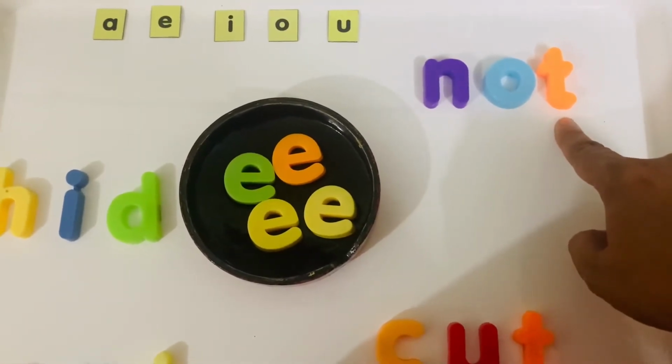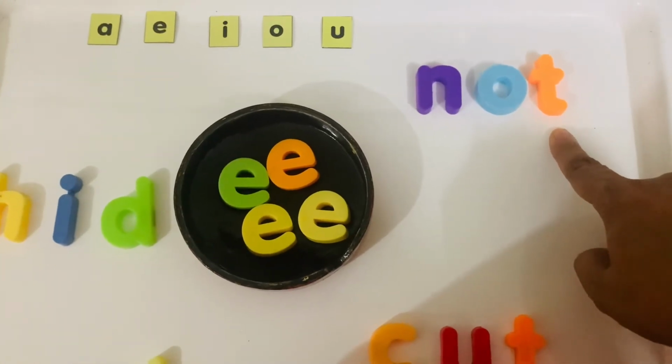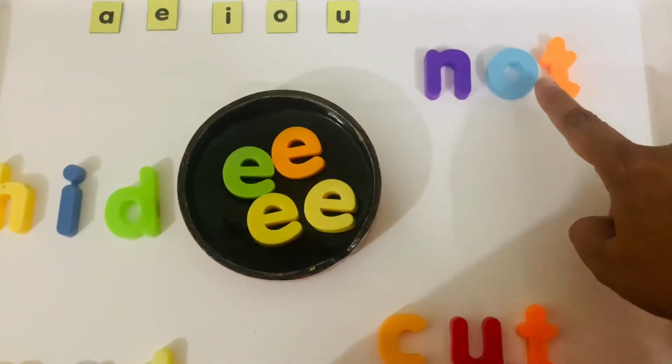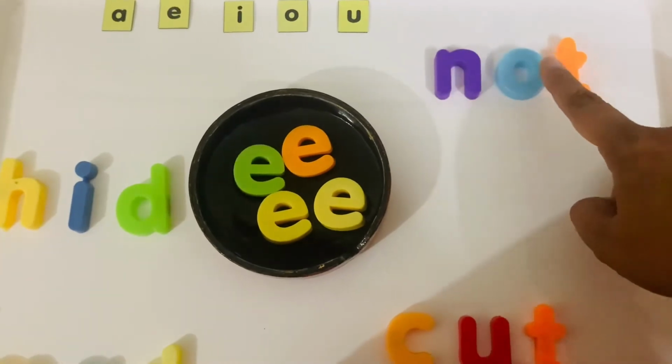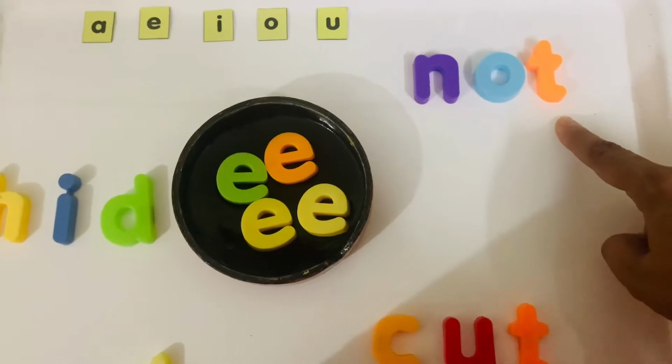Not. That's how we read it phonetically, basically. Not, not, not.